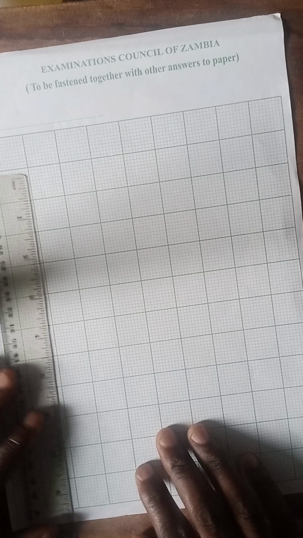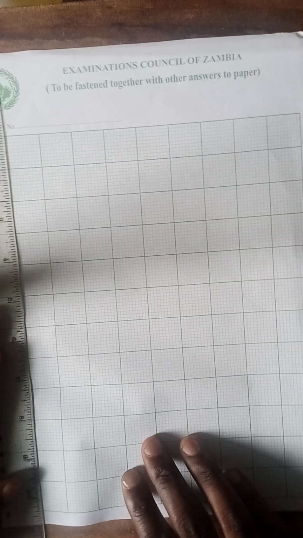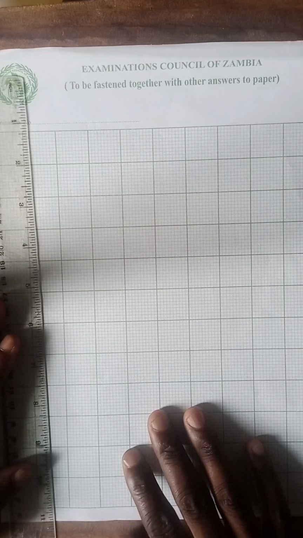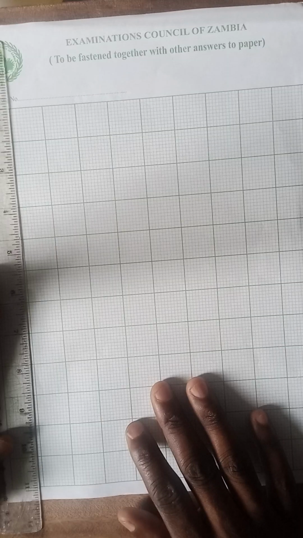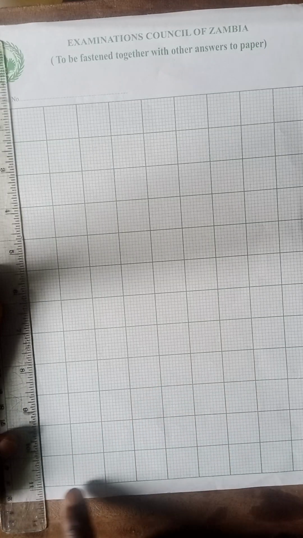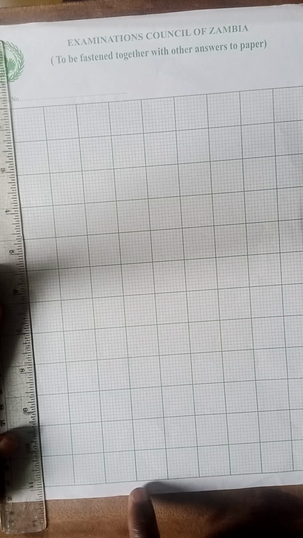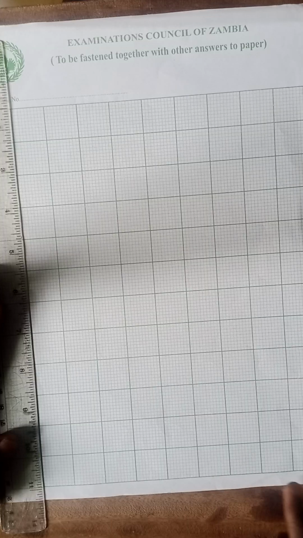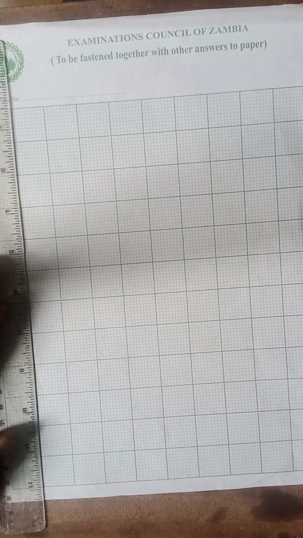Now remember, when we are dealing with linear programming, there are no negative numbers. It's usually positive. So we can start from here. We count 10, 20, 30, 40, 50, 60, 70, 80. Okay, so we can write from here.